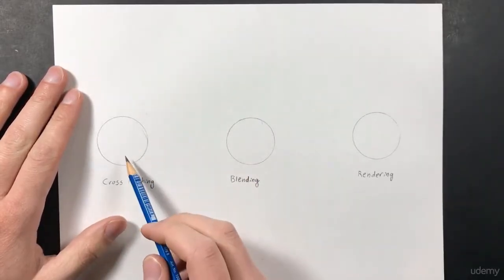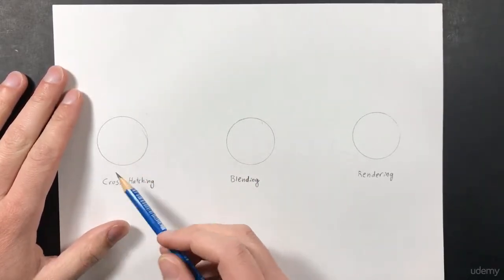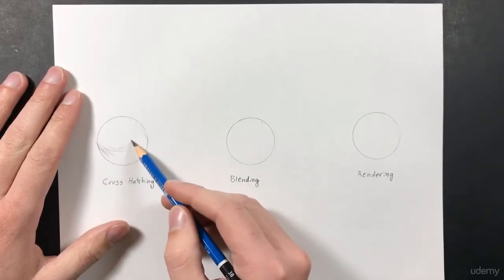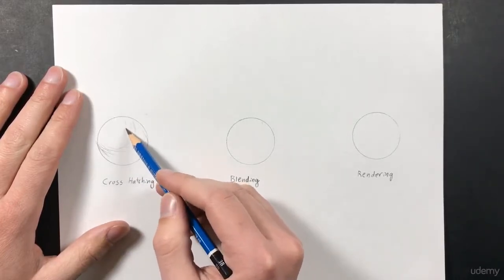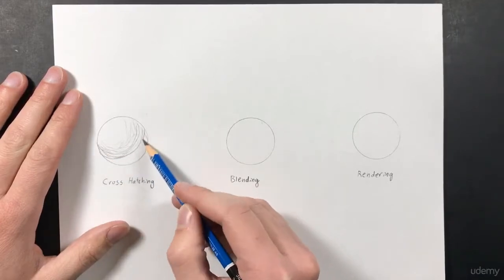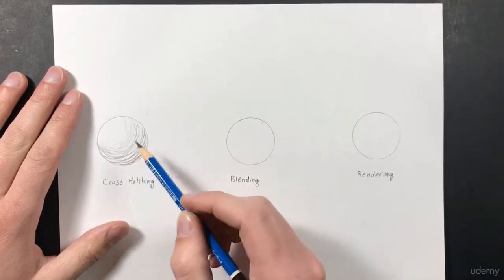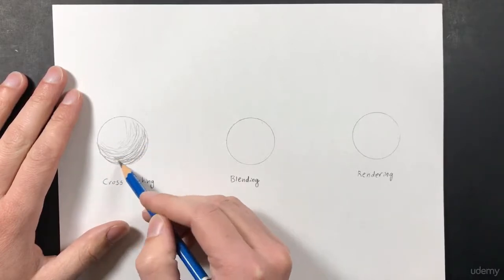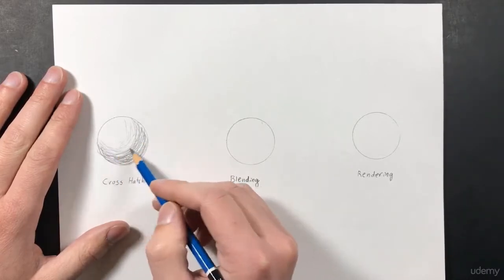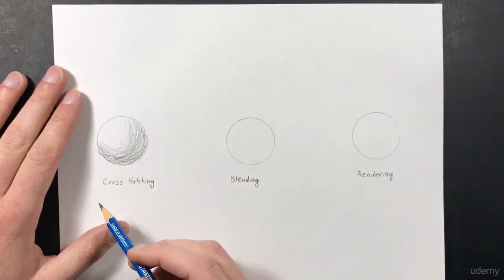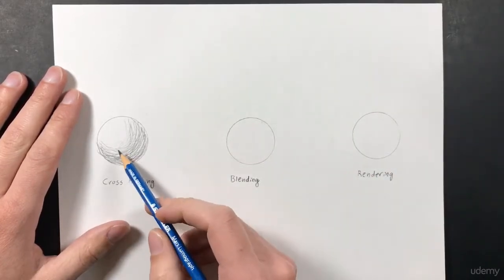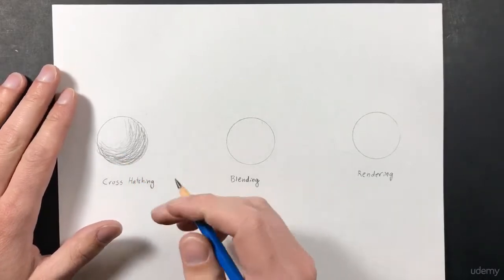So for example, let's go ahead and add some shading to our sphere. I'm going to start off by adding my cross-contouring in for my main shadow, which is going to be my core shadow. Then next I'm going to add some cross-hatching lines in there. Cross-hatching lines are just going to cross with these lines, and the more they cross, the darker it's going to create the illusion of value.